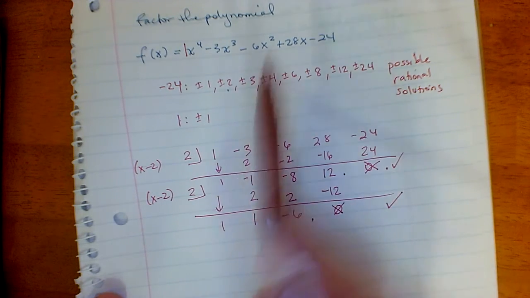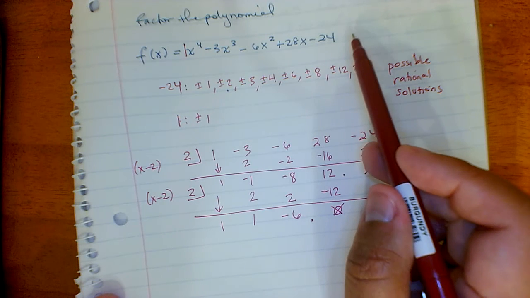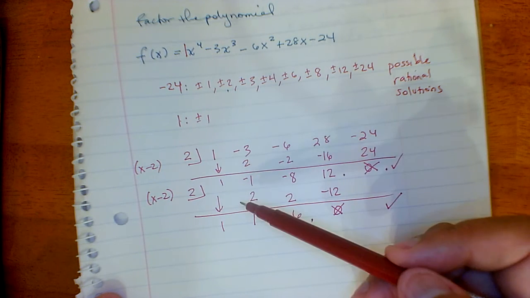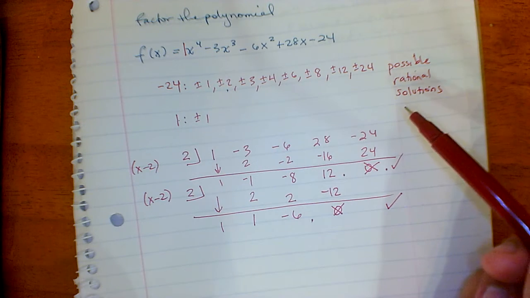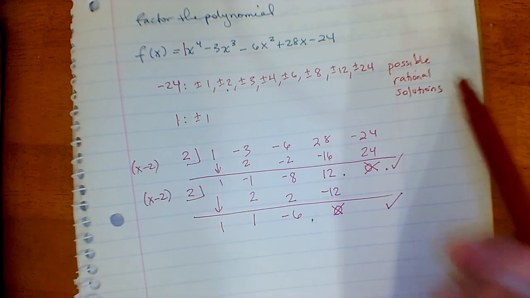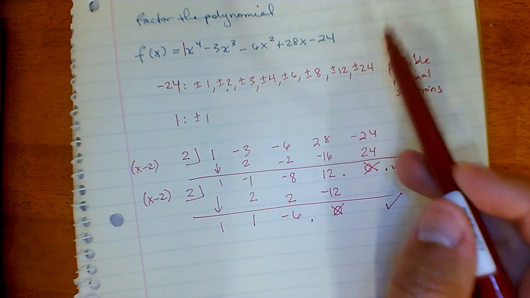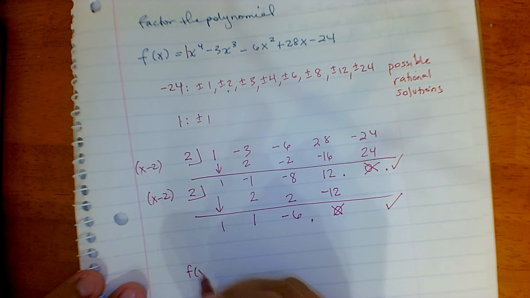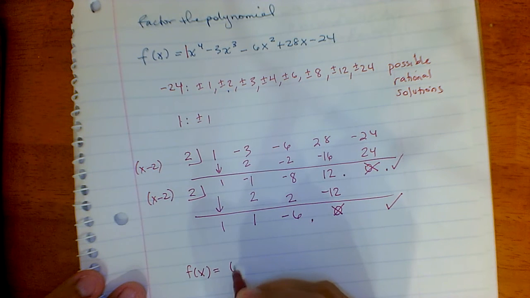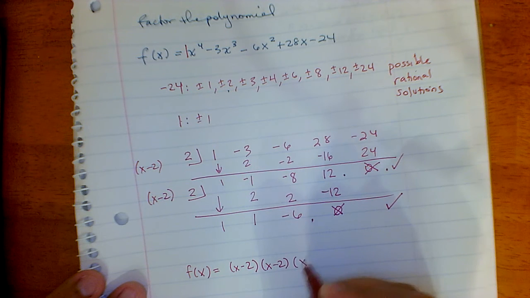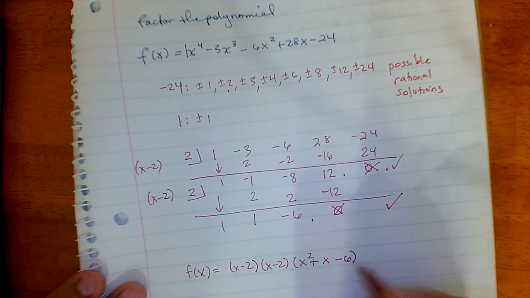So because of my synthetic division, and by looking at my graph and checking it against my list of possible rational solutions, I can say that my function is equal to x minus 2 times x minus 2 times x squared plus x minus 6.